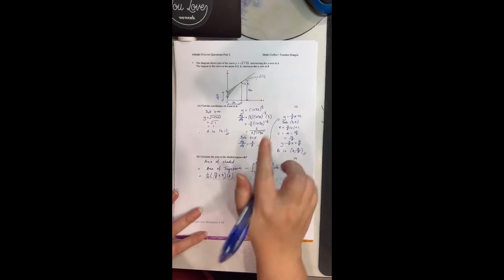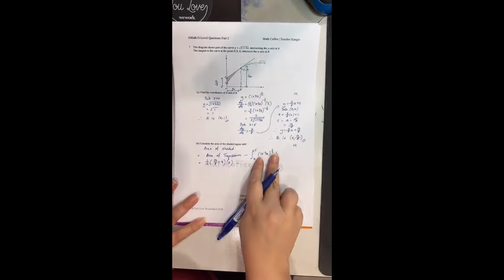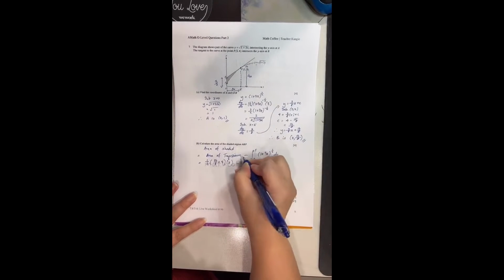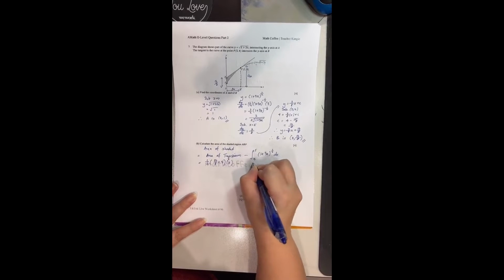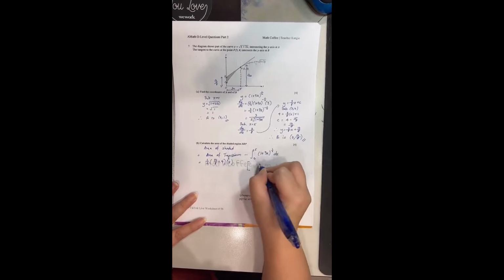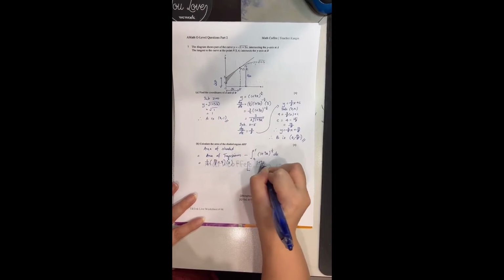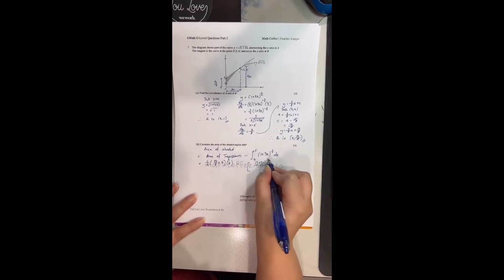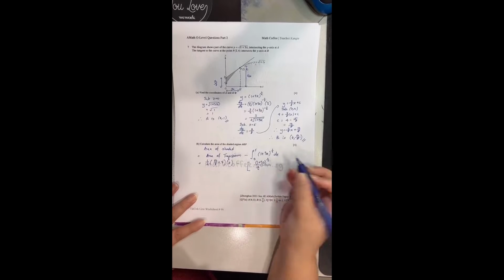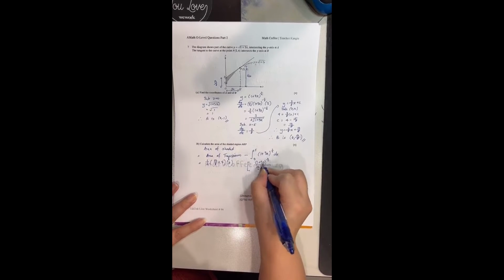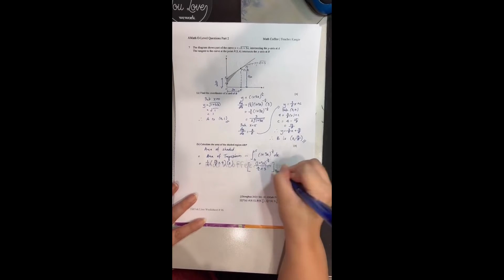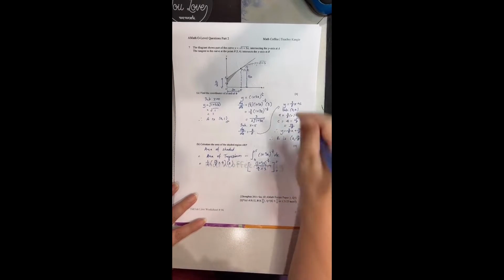Subtract. Okay, let's integrate this. Integrate this: power plus 1. So I'm going to write 1 plus 3x, power plus 1, so it's 3 over 2 over the new power, multiplied by the differentiation of the inside, put at the denominator, and we're going to sweep from 5 to 0.